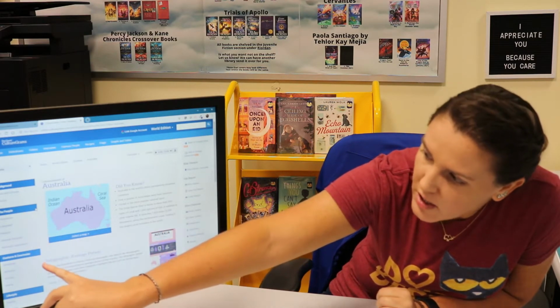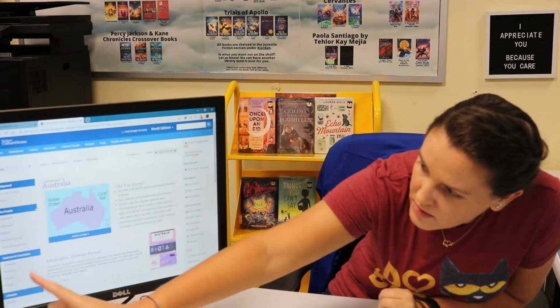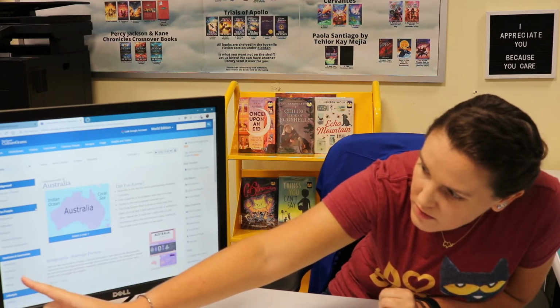Land and climate is over here. History, lots of different options on what to click on. The people, different things like population and language and religion, and customs and courtesies, different ways to greet, gestures, visiting, eating. So even if you're going on vacation somewhere, this is going to be really helpful for you.